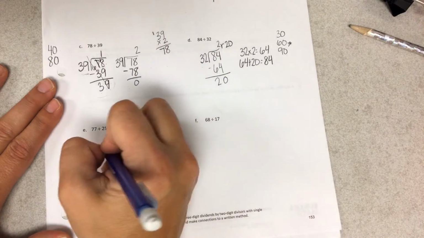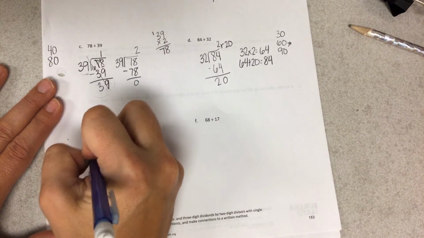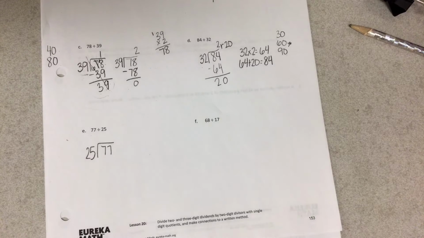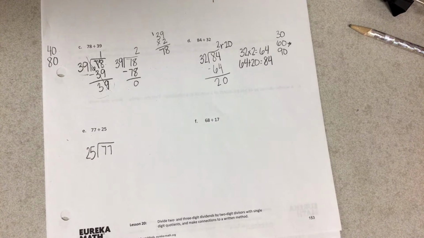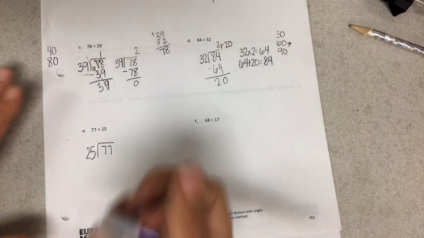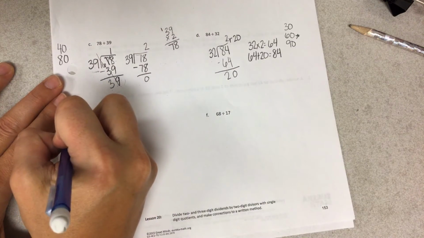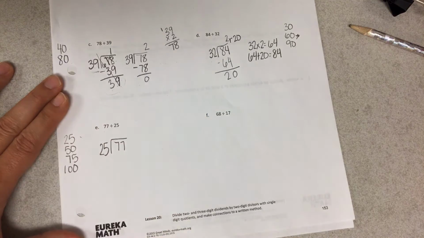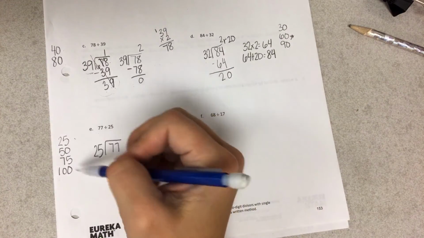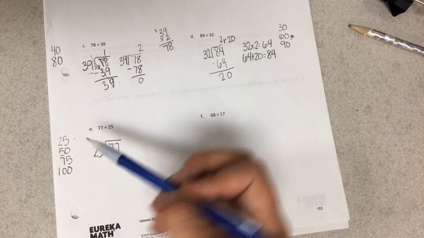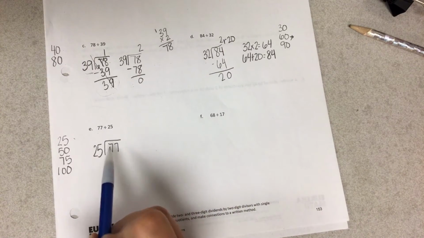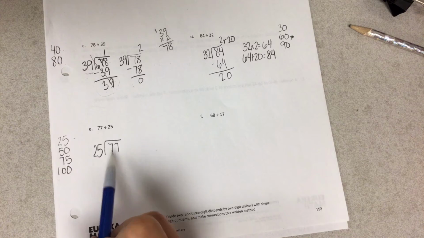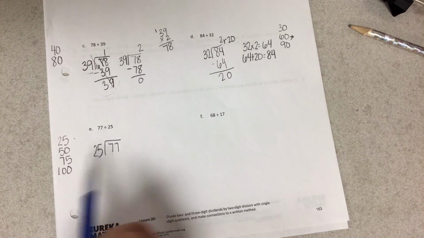Moving on to this one, I'm going to do 77 divided by 25. Now, for me, I know that I'm not going to round that to 30, because when I'm thinking about 25, I'm basically counting quarters. So I can count by 25s. It goes 25, 50, 75, 100. Okay? So when I look here, because I'm not rounding, I know that I can look pretty close. Well, I know that 77 is going to be less than 75, so that one would work. 100 would not because it's greater.